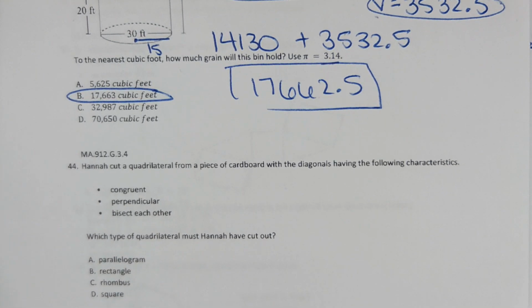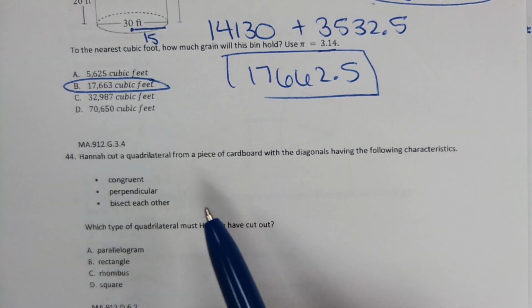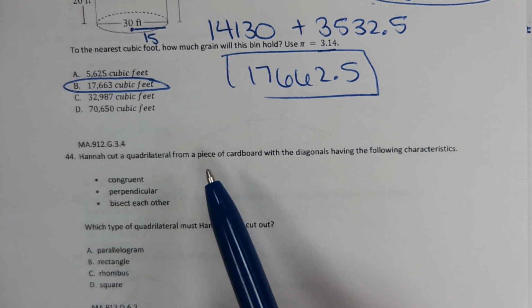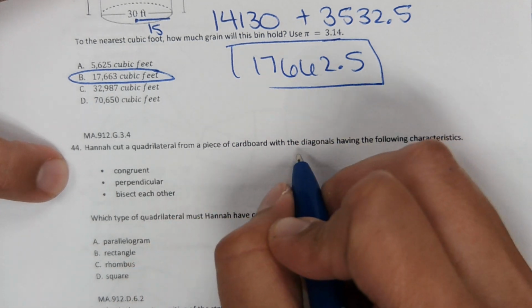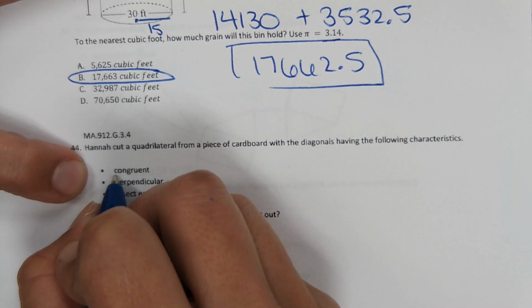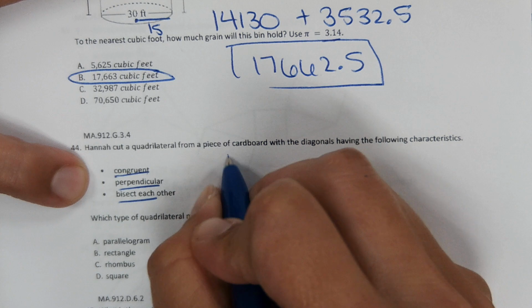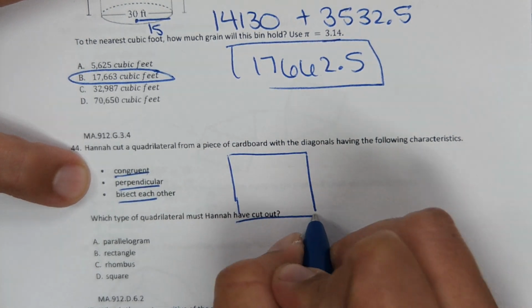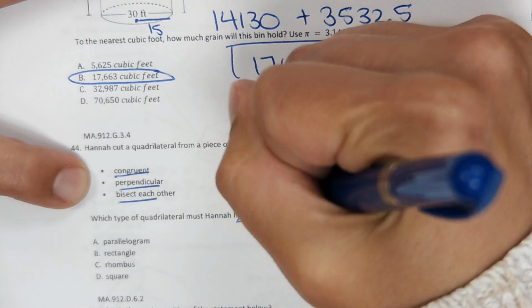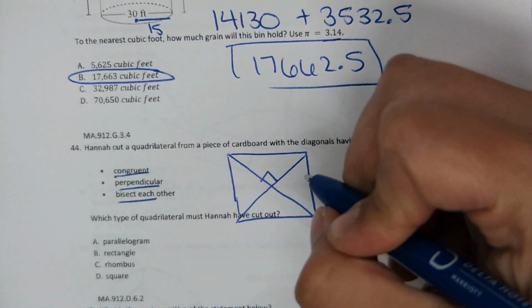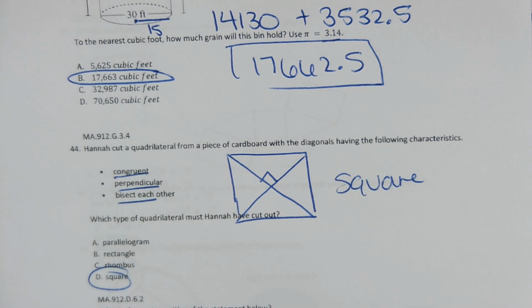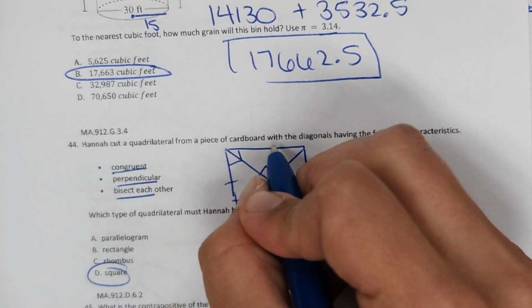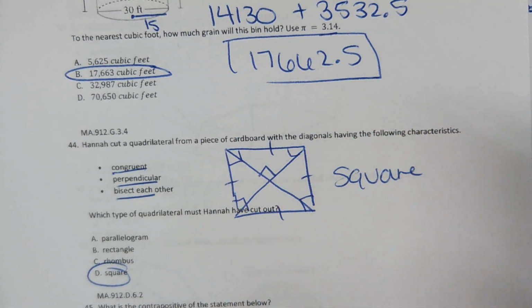Okay. Hannah cut a quadrilateral from a piece of cardboard with the diagonals having the following characteristics. What type of quadrilateral must Hannah have cut out? So quadrilaterals, 4 sides. It says the diagonals are congruent, perpendicular, and they bisect each other. The only quadrilateral that has diagonals that are the same length and perpendicular is a square. So square. It has the 90-degree angles, and all the sides are equal, and all that.